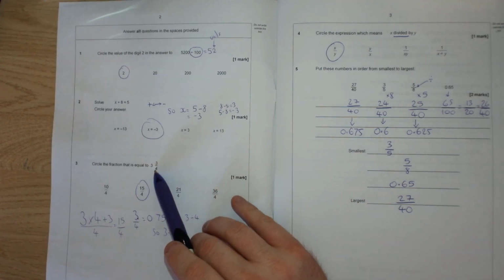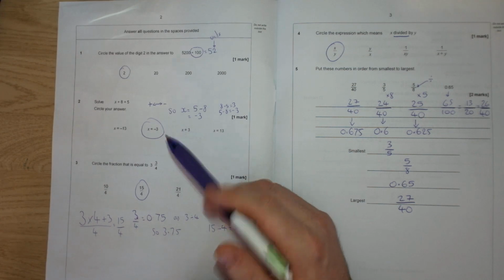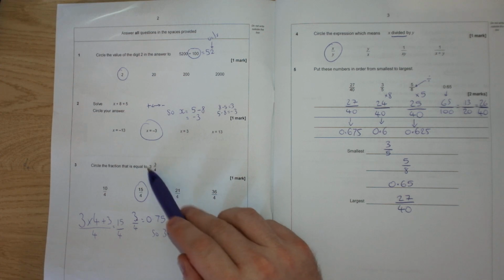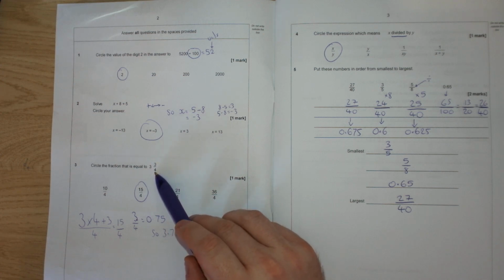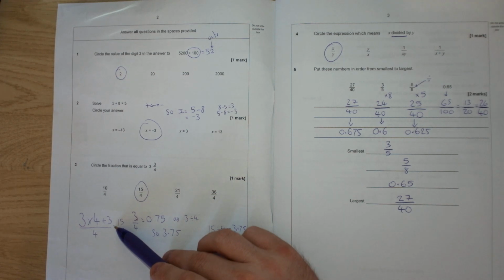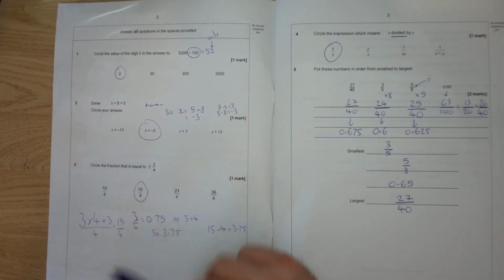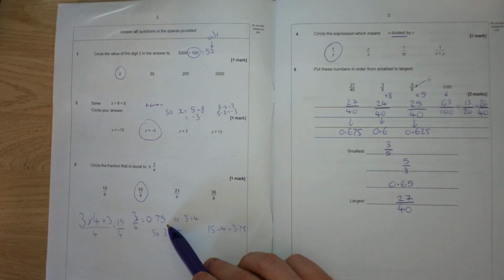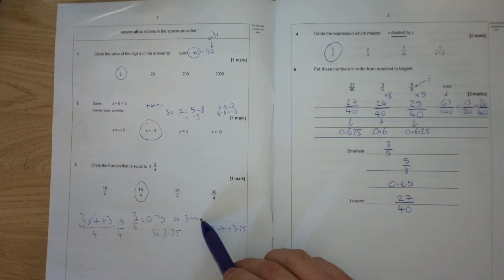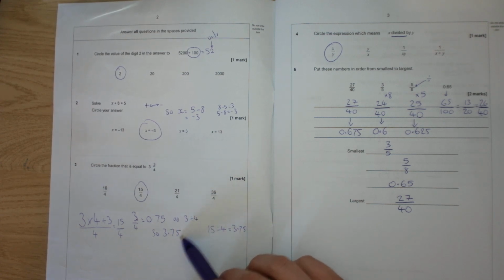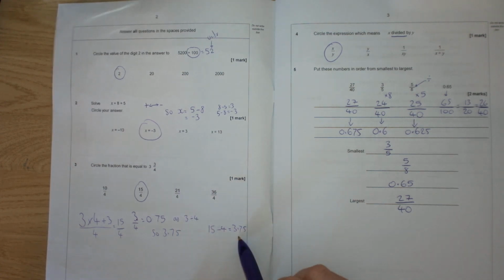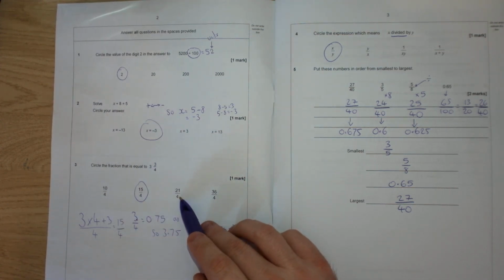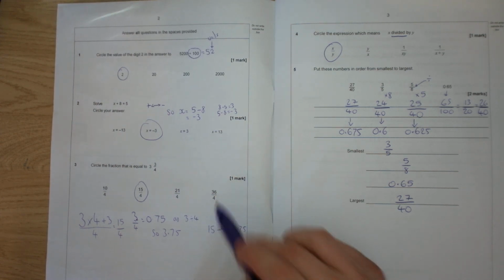Circle the fraction that is equal to 3 3/4. So 3 3/4, a couple of different ways of doing this. 3 wholes is 3 times 4 quarters, so that's 12 quarters. 12 quarters plus another 3 quarters is 15 quarters. The other way to do it, you can think about the fact that 3 quarters is 0.75 because of 3 divided by 4, so you're looking for 3.75. The only one that gives you 3.75 is 15 divided by 4, because that gives you 2.5, that gives you 5.25, and that just gives you 9.